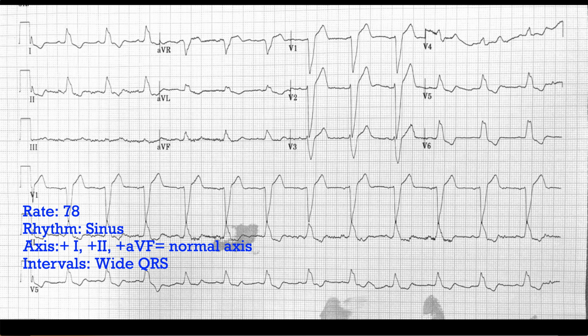Rate, rhythm, axis, intervals. We'll say there's a wide QRS, otherwise intervals look okay. Rate, rhythm, axis, intervals, and then we talk about blocks. So blocks, when you say block, we normally think of an AV block, an AV nodal block, and that has to do with the P wave.